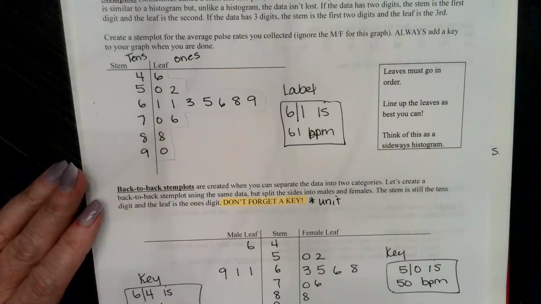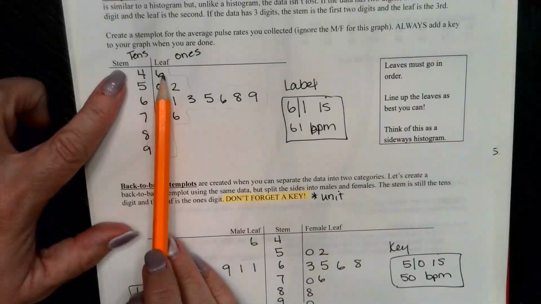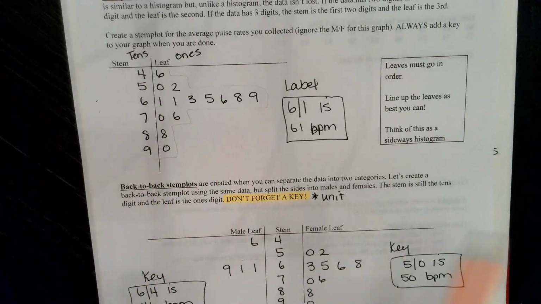So the histogram, you're going to see here in a couple of days that the shape of the histogram is super, super important in stats, okay? Now, let's keep going here.